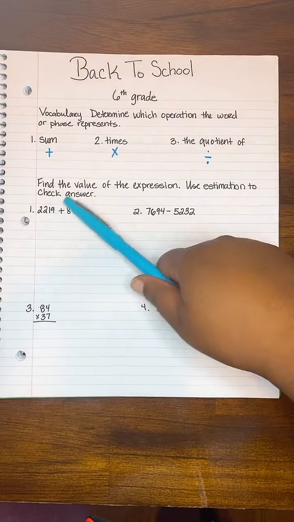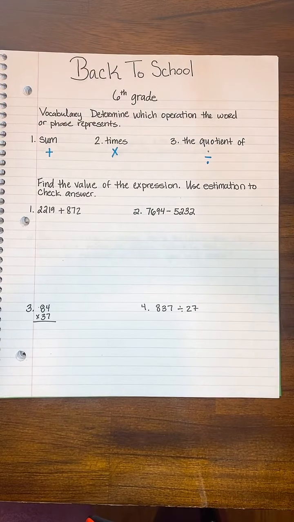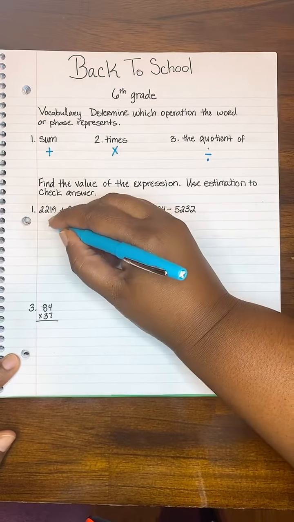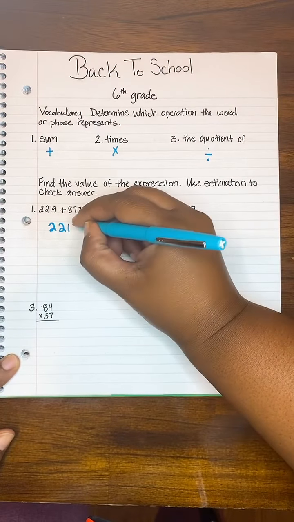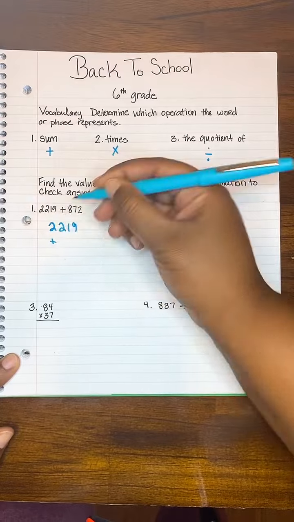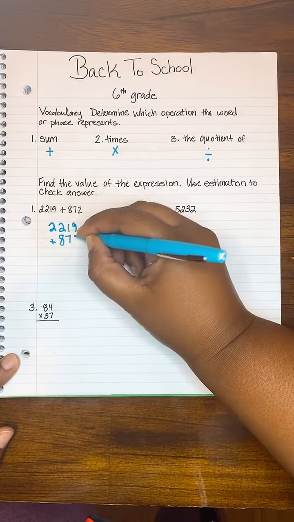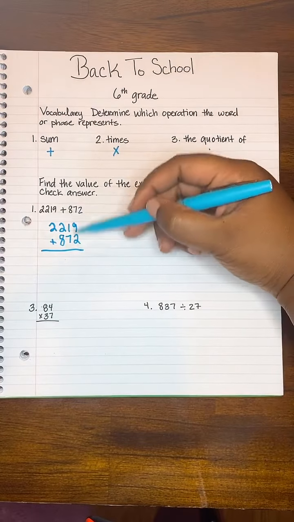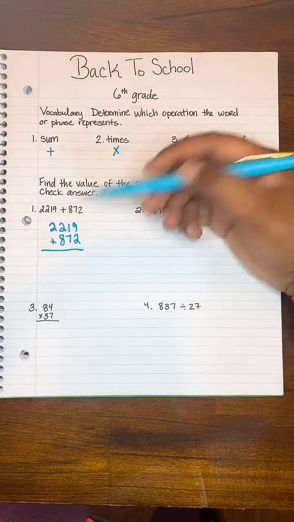It says find the value of the expression. So we're going to find the value, and we're going to do some addition. We're not going to use a calculator, because I don't know if in middle school you can use a calculator or not, so I'm just going to assume you can't. I like adding these vertically.